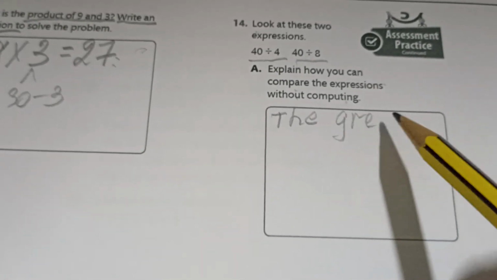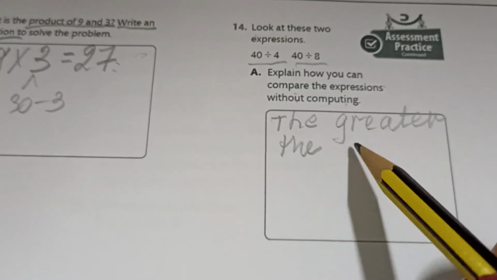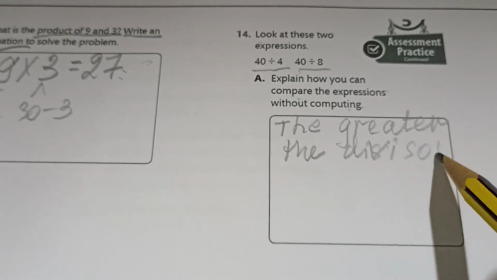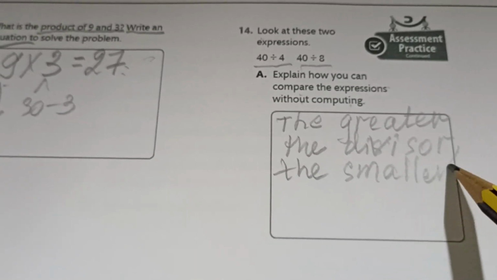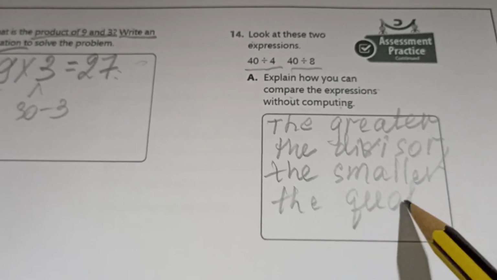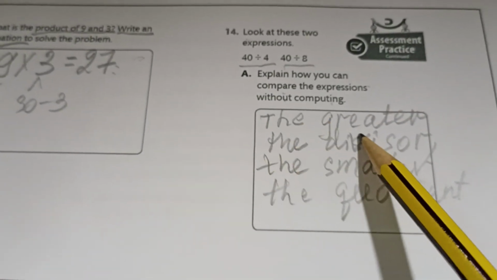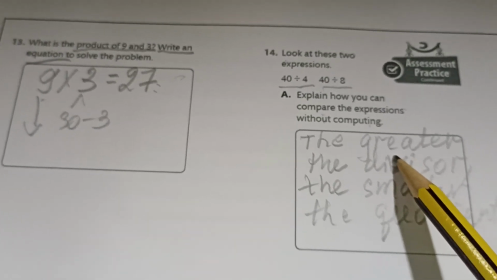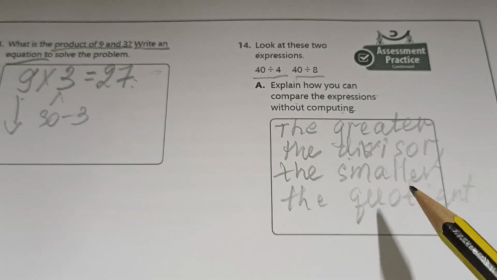The greater the divisor, the smaller the quotient. So one more time. The greater the divisor, and you remember the divisor is the second number in the equation, the smaller the quotient, and quotient is the answer.